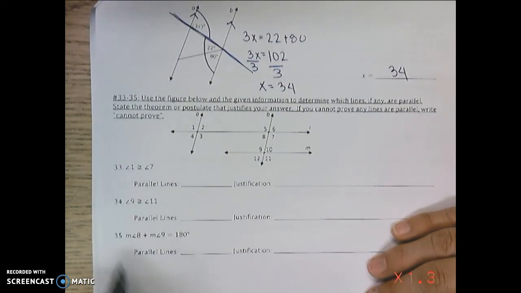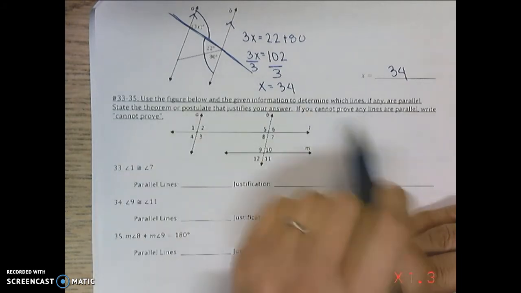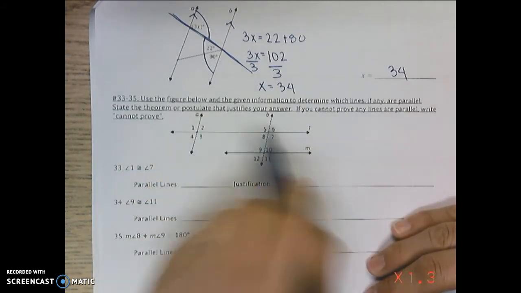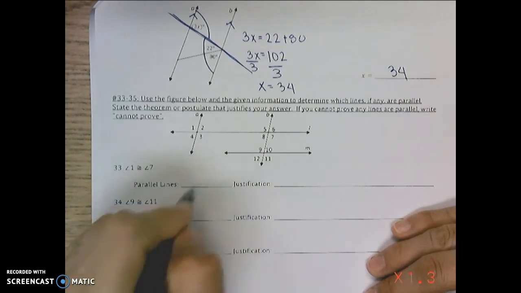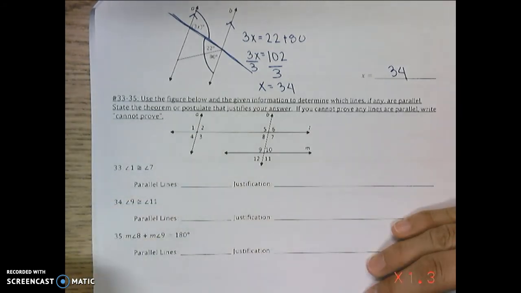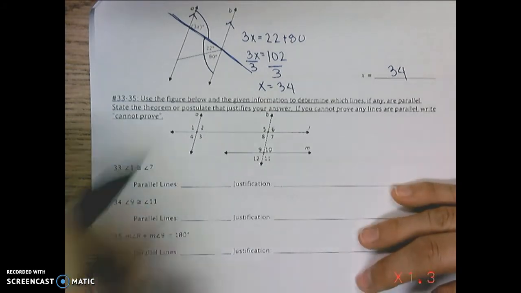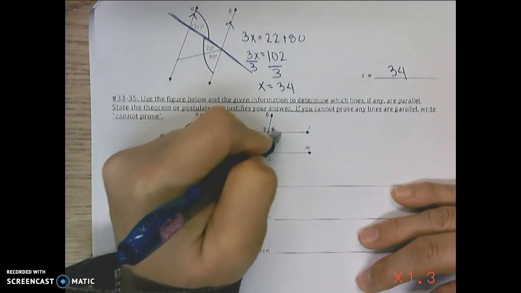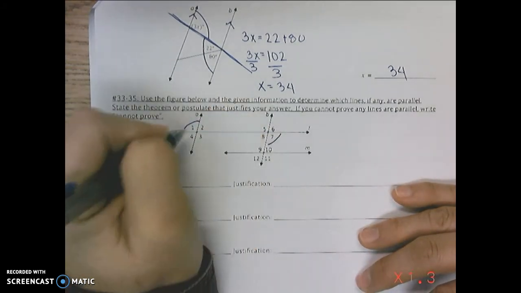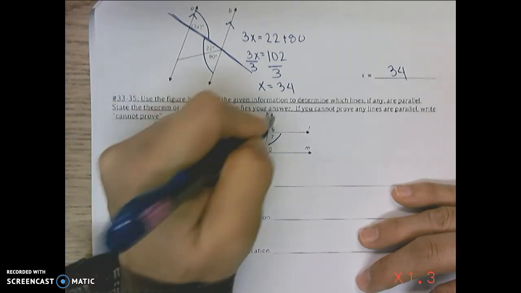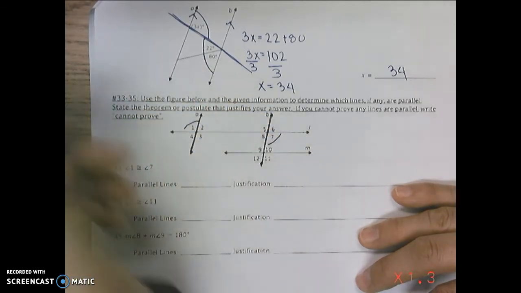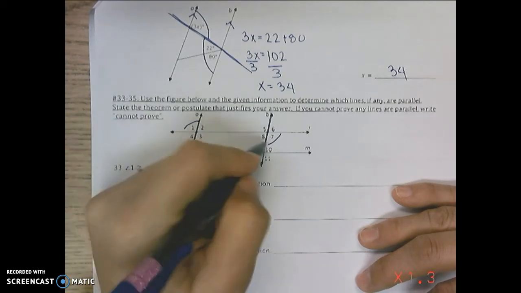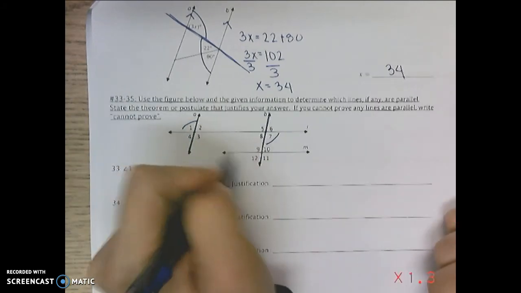Moving down to 33 through 35, we're going to use this figure below to determine if the lines are parallel. Remember, when we're trying to prove parallel, we have to use the converse of whatever it is: alternate interior, alternate exterior. So the first thing they tell us is that angles 1 and 7 are congruent. Well, if I'm looking at line A and line B, and L is the transversal, I would say that angle 1 and angle 7 are alternate exteriors.